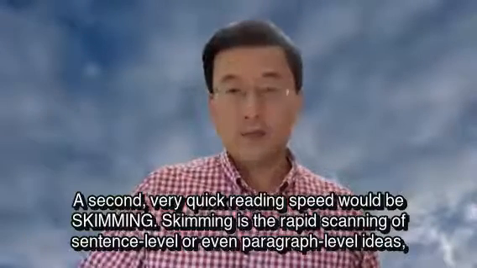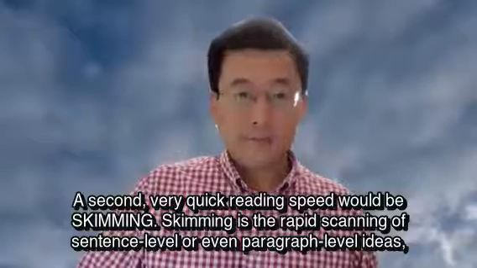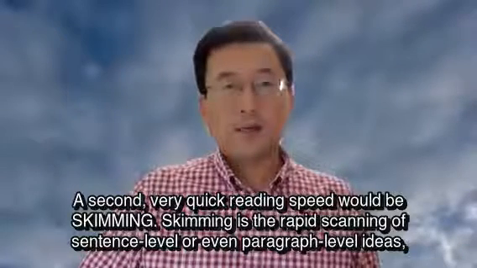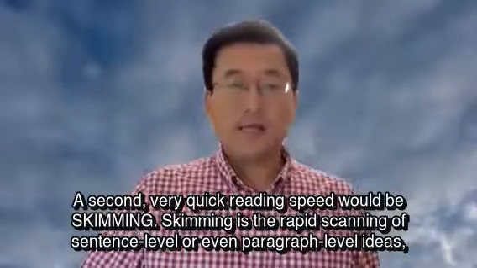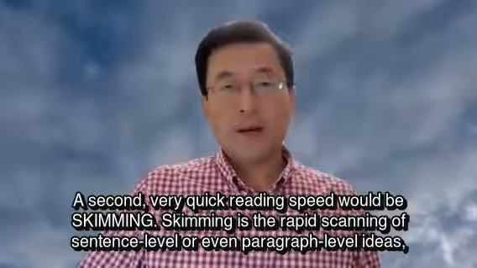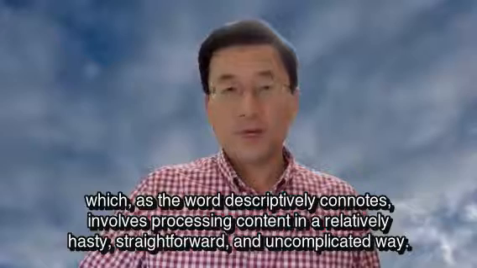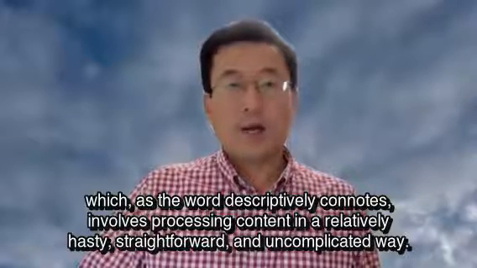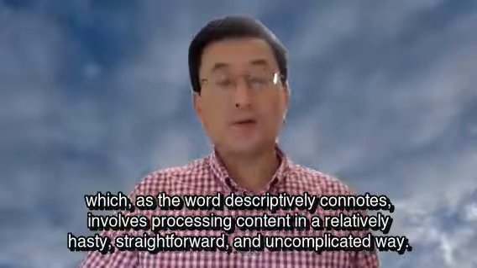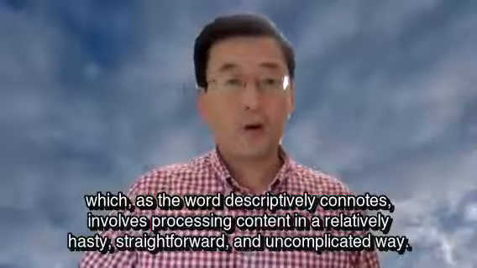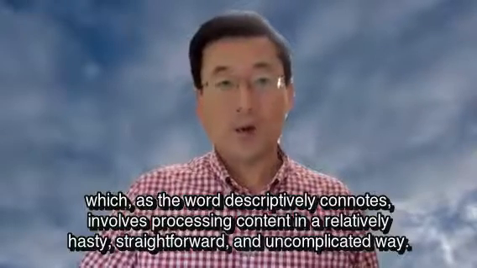A second very quick reading speed would be skimming. Skimming is the rapid scanning of sentence level or even paragraph level ideas, which, as the word descriptively connotes, involves processing content in a relatively hasty, straightforward, and uncomplicated way.